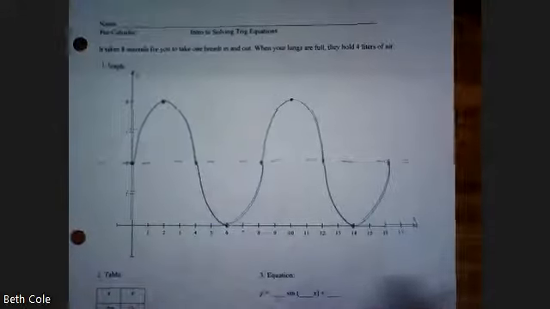It might not look super perfect. That's okay. I'm not grading your art skills, but it should look like a wave. So we got something that looks like this. Good. Breathing in, breathing out. Okay. What we want to do is write an equation for that.